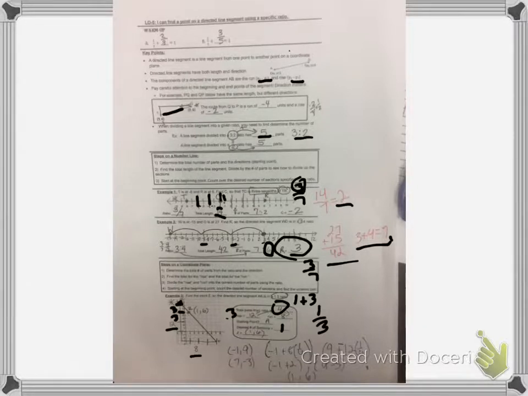Alright? So 4 divided by 8 is 2. So we're going to go over 1, 2. So we're going to go one section. Our point would be 1, 6. That's the way to do it with a graph. Now there's a formula too.